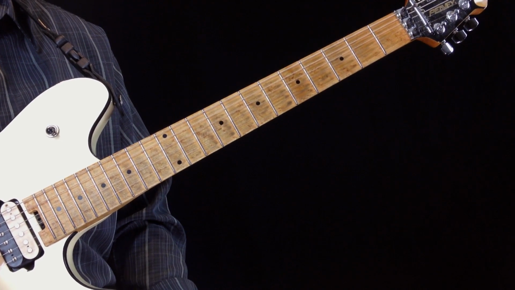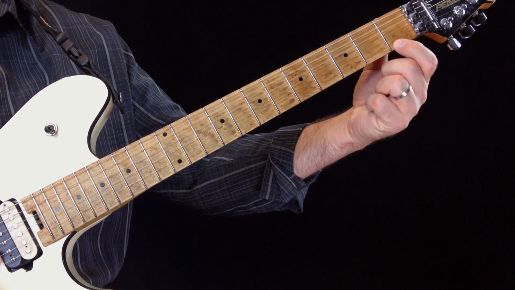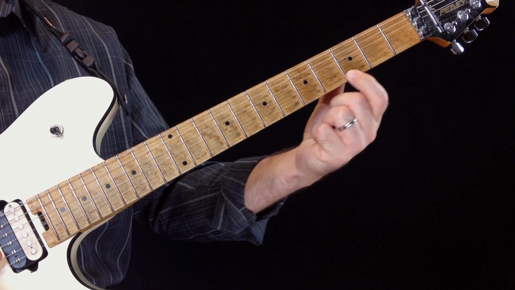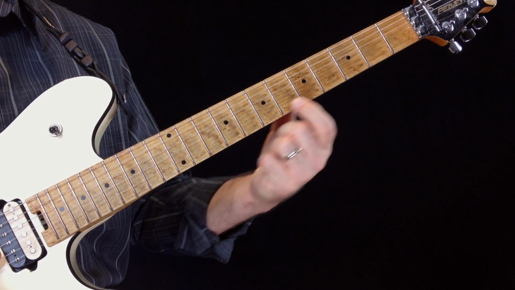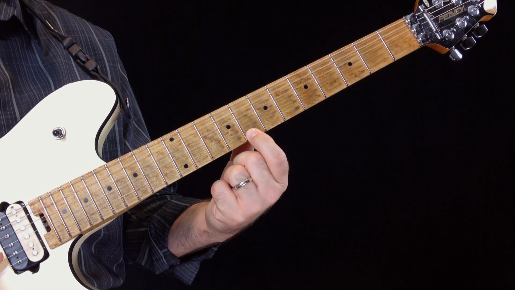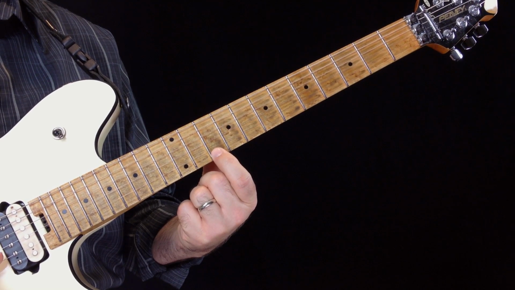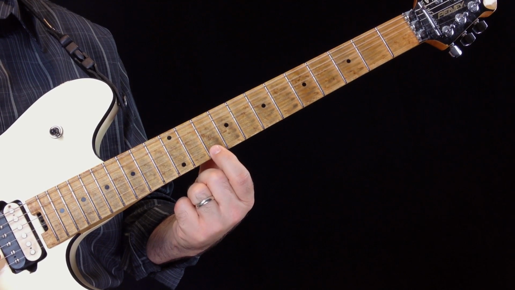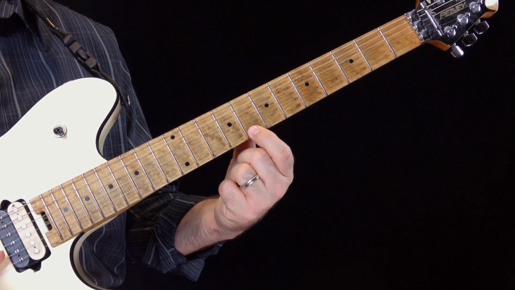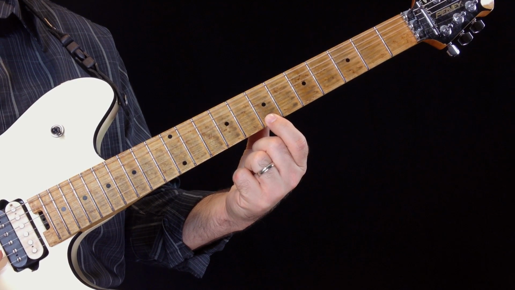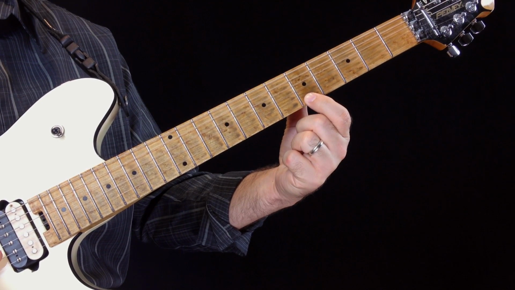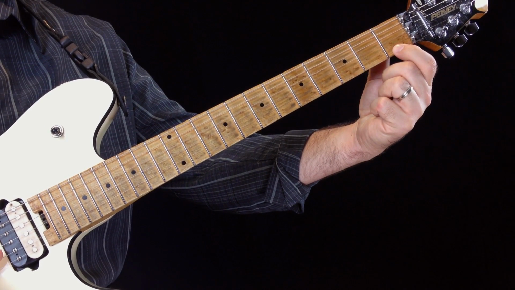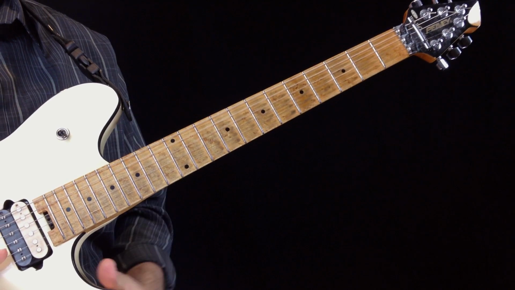Next is the high E string. E, F is right next to it, jump to G, jump to A, jump to B, C is right next to it, jump to D, jump to E. Back, E, jump to D, jump to C, B is right next to it, jump to A, jump to G, jump to F, E is right next to it.